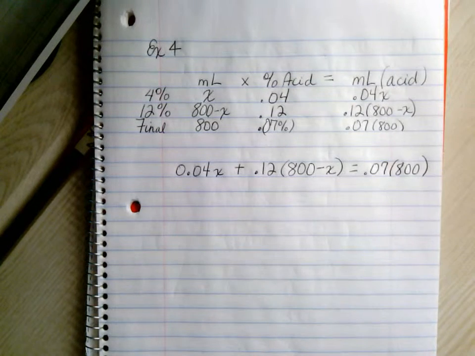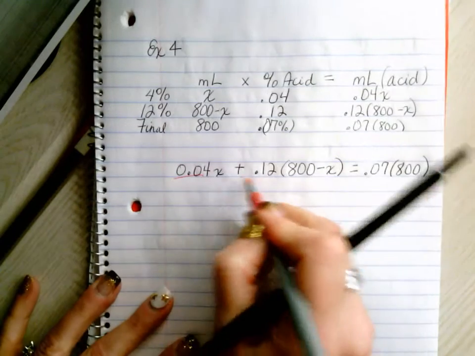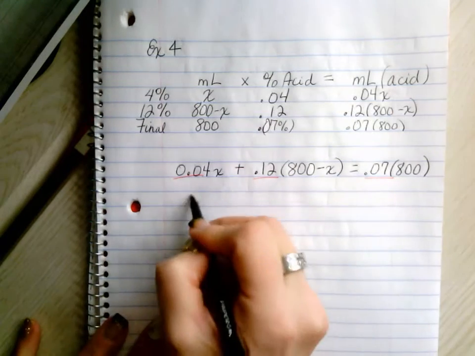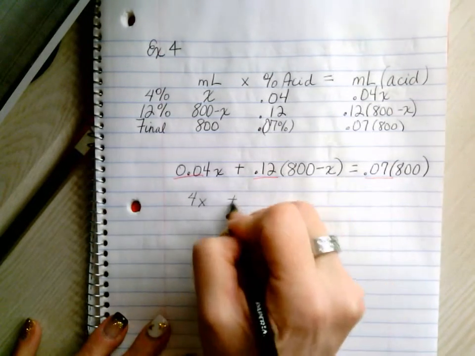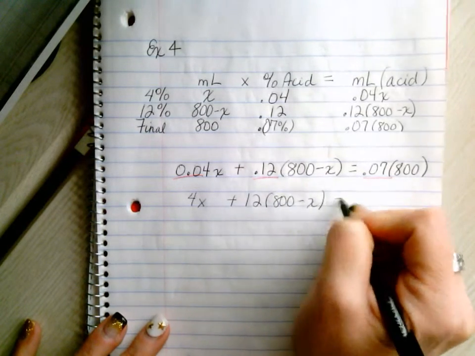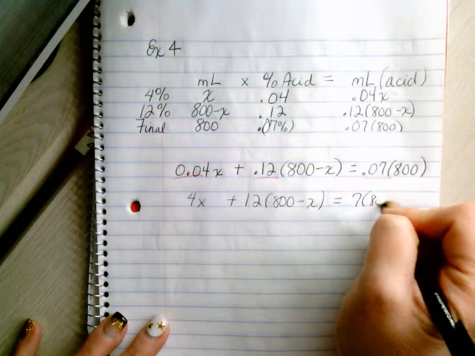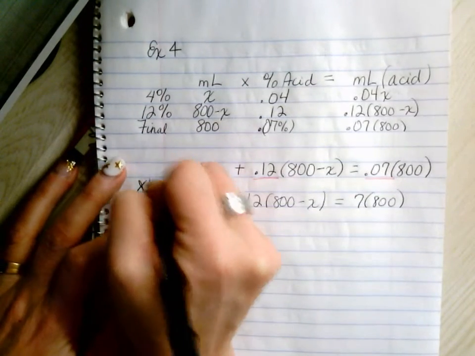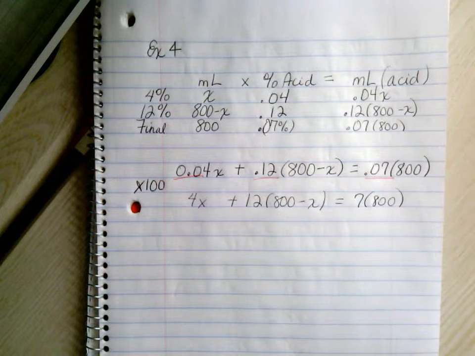All right. You might not like working with these big honking decimals. Since they are both in the hundredths, if you multiply every single piece by 100, you can convert and get 4x plus 12 times (800 minus x). I haven't obviously done that yet. And 7 times 800. Okay, does everybody see how I converted by simply renaming? Okay, this is like renaming fractions, people, only we're renaming decimals.